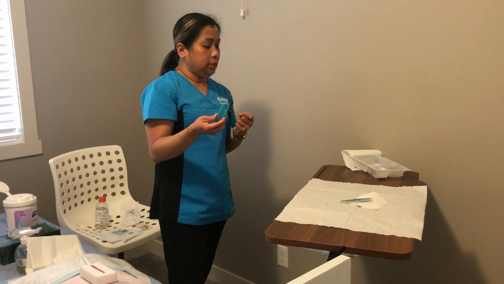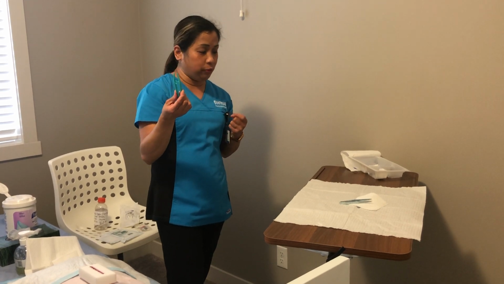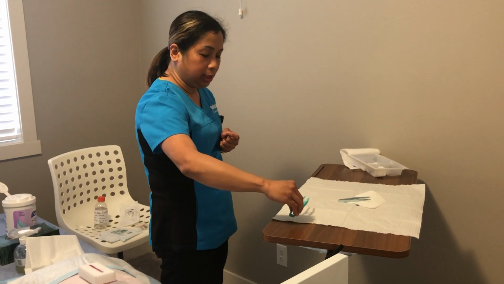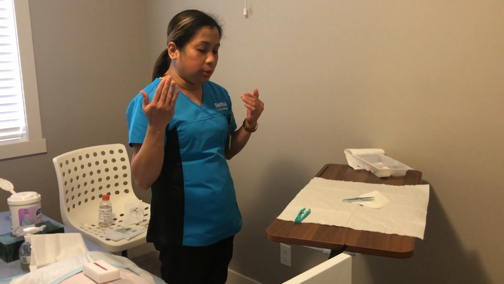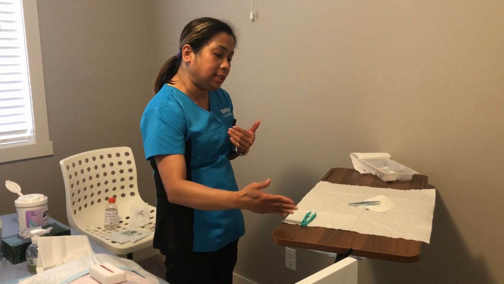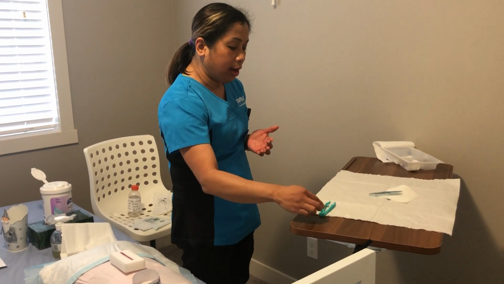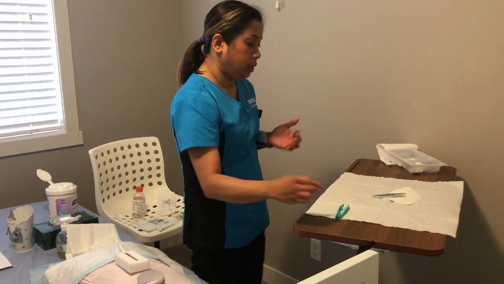Okay, now I'm done with that. So I'll put my green pick up forceps here, like this. Remember that this one is unsterile, so I can put this one, and the tip should be in the sterile area, like this.